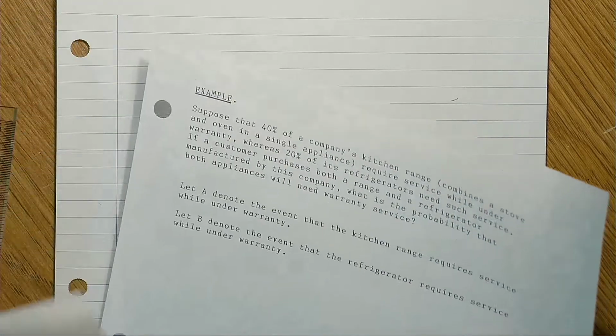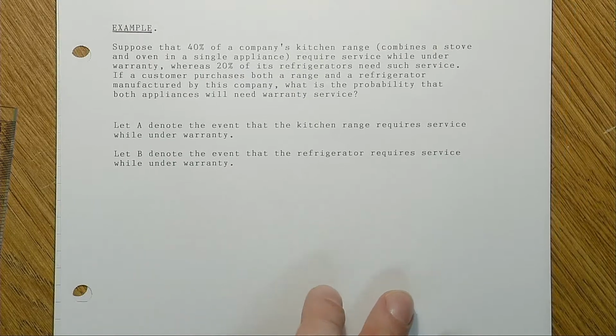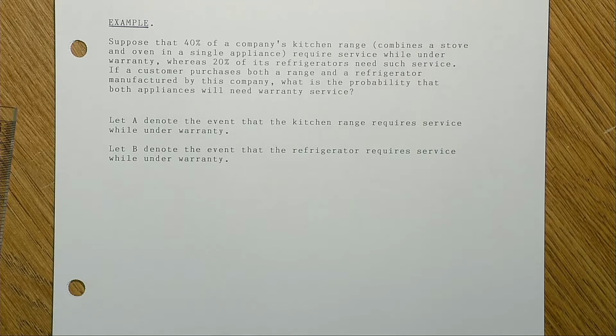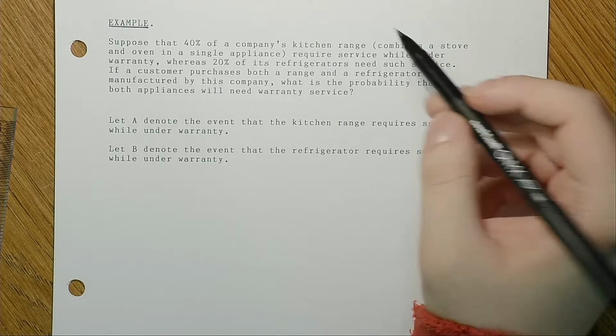And we'll do this example right here. This one says, suppose that 40% of a company's kitchen ranges require service while under warranty. A kitchen range combines a stove and an oven in a single appliance.